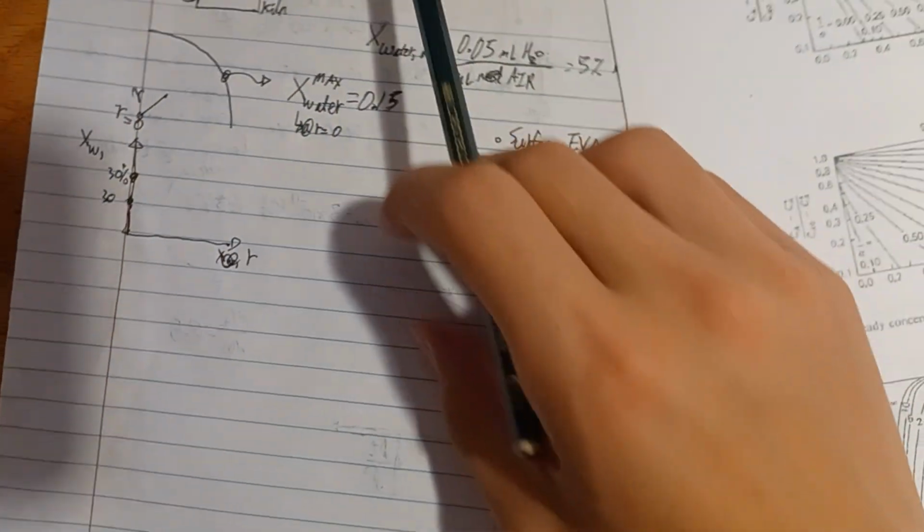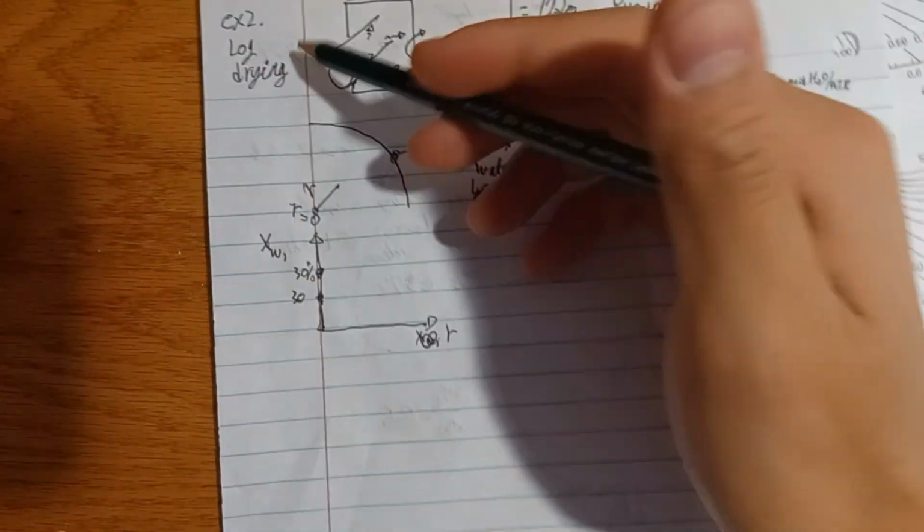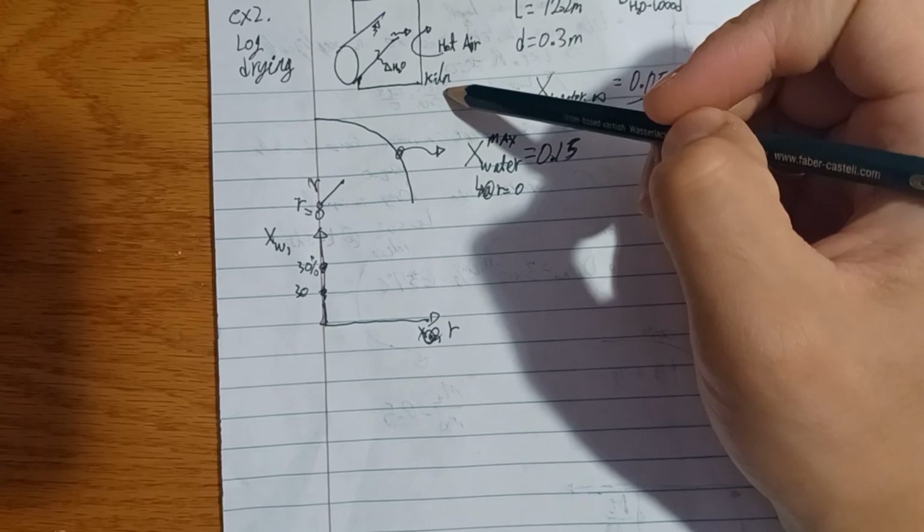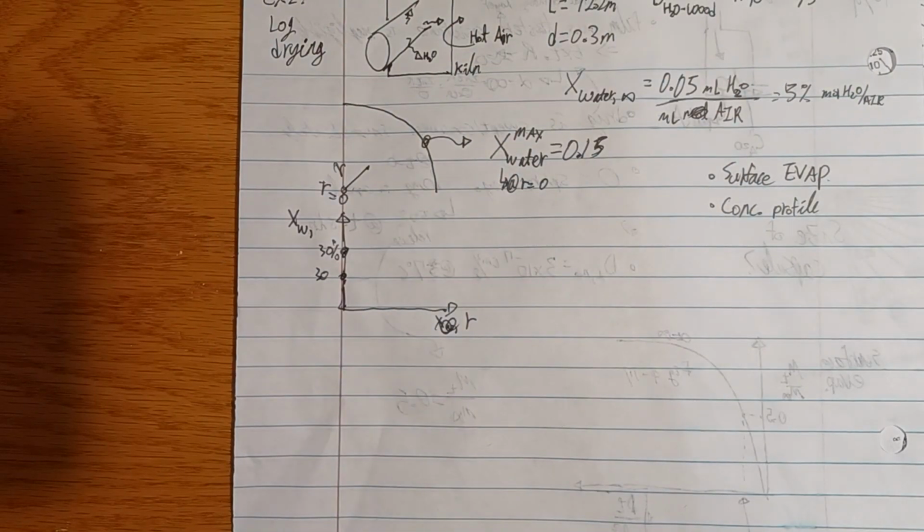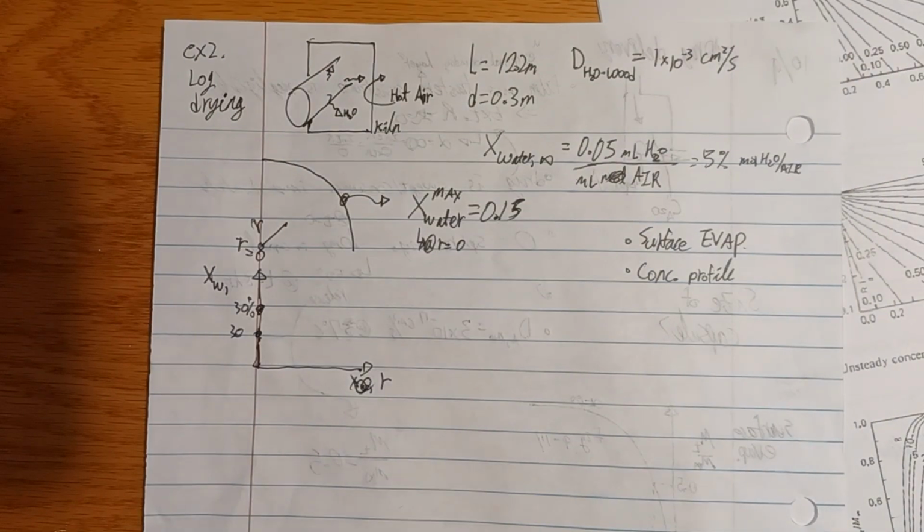The second question is a drying log in a kiln. So we all know that the log needs to be dried and meet a certain moisture content. So it's just a log in a kiln that's releasing water.